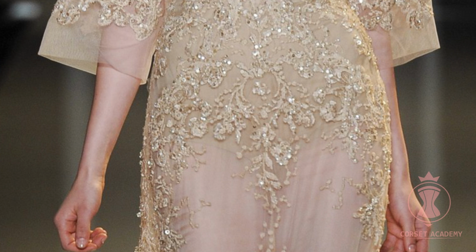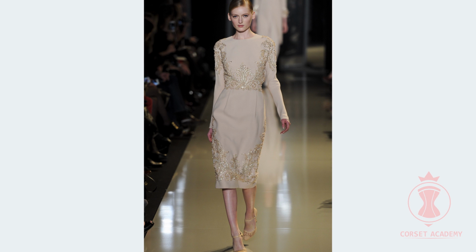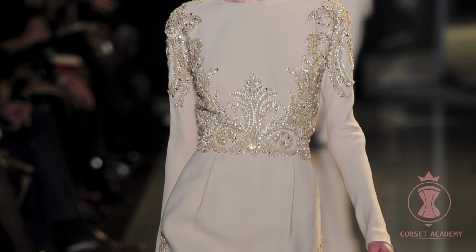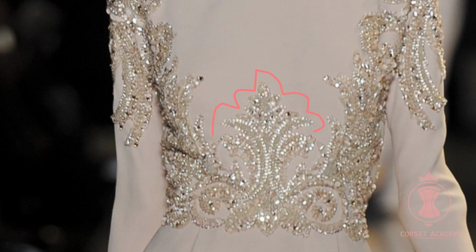The next example. Here, sequins form a particular pattern. They are sewn in rows onto rather thick fabric. The technique of making such rows is described in detail in the tutorial dedicated to working with sequins. I would like to add a few words about the algorithm. First, you embroider the contour, and then you fill in the area inside.